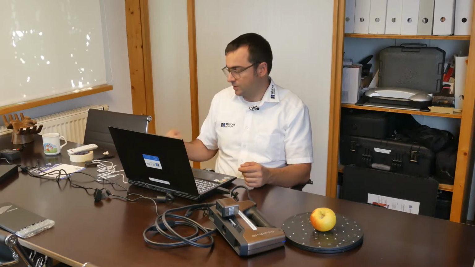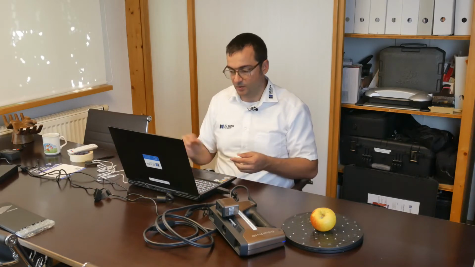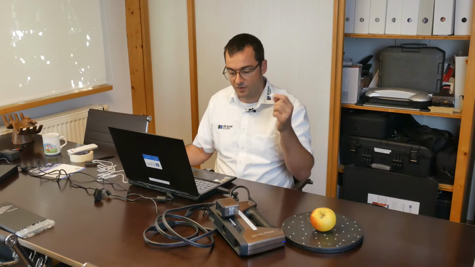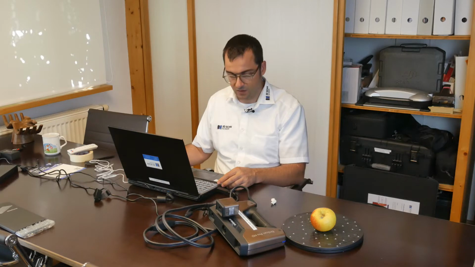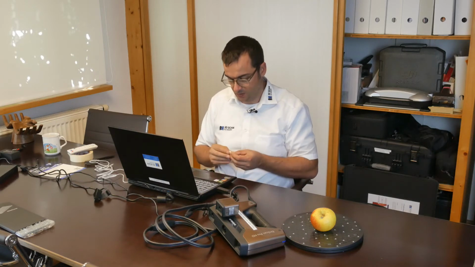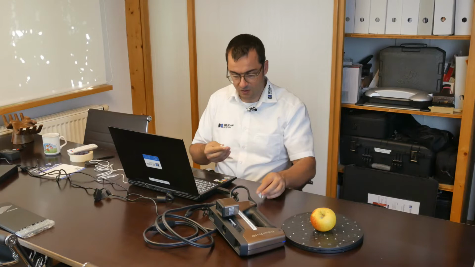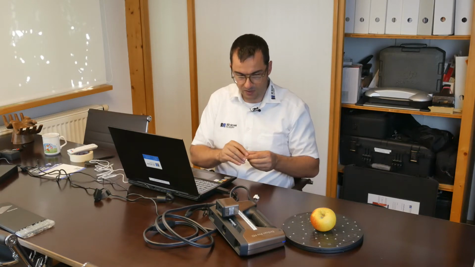We will at least need some more views to generate a closed volume that will represent the apple. To fix that, I have here my plastilin from our shop, and I'm just going to create a new project view. I keep all the same, at least I cannot even change it if I want. Using a little bit of that plastilin.